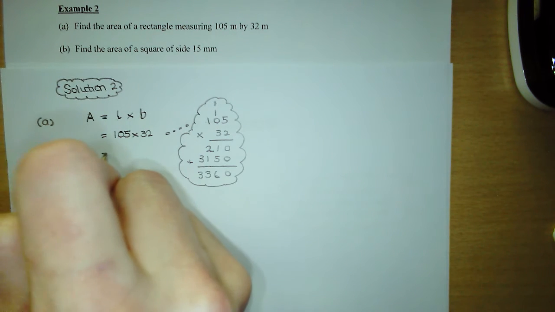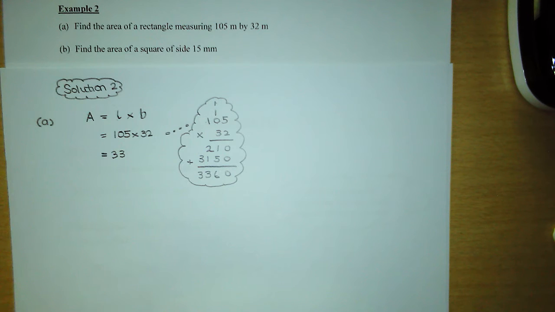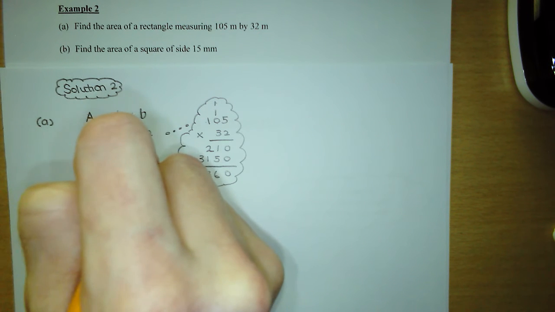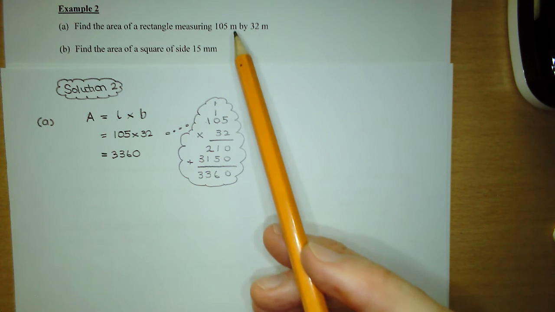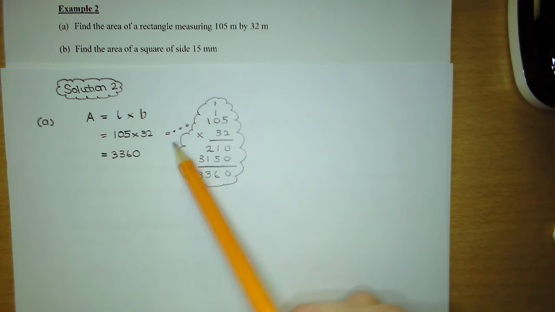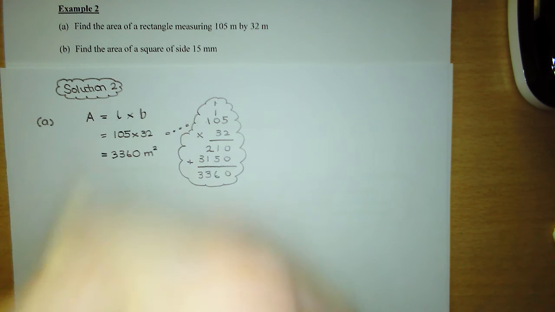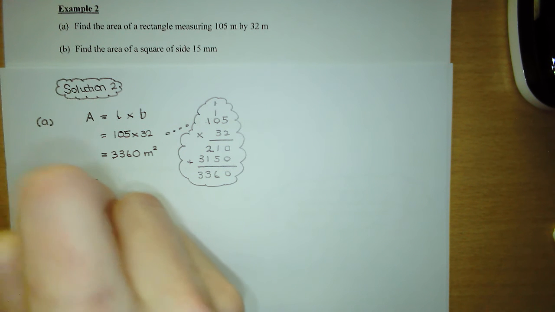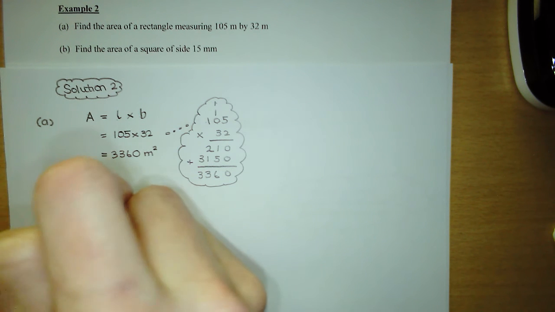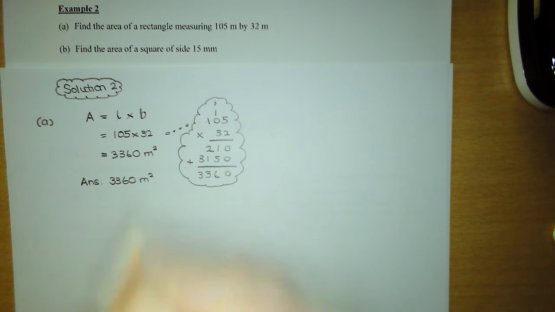So our answer here is going to be 3,360, and we need to be extremely careful with the units. The length and the breadth were both in meters this time, so that means our area will have units meters squared. And then our answer underneath again, answer 3,360 meters squared. Part B.